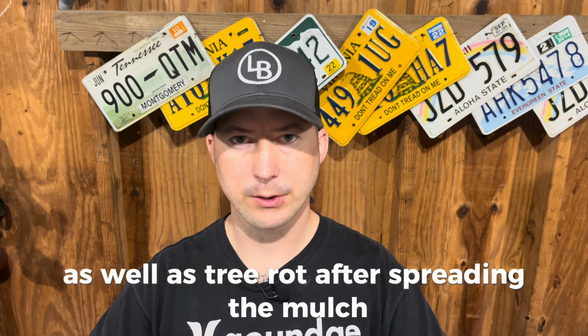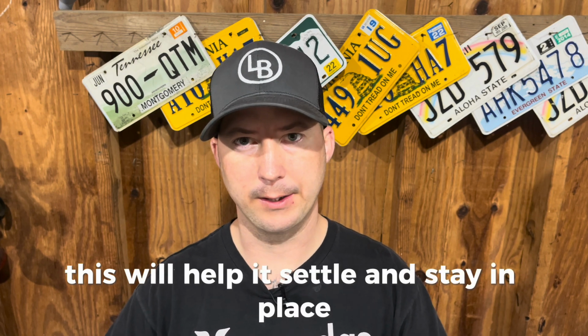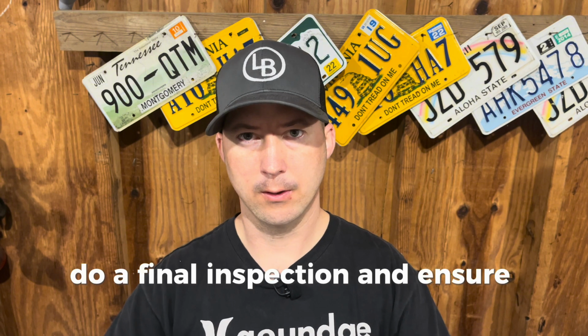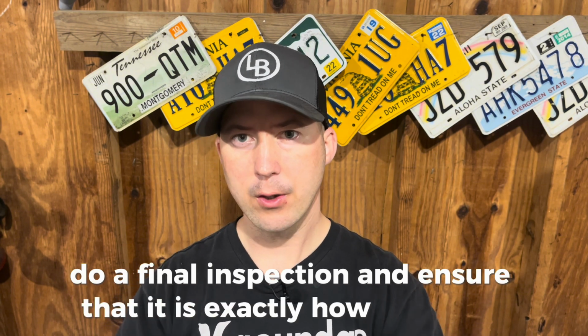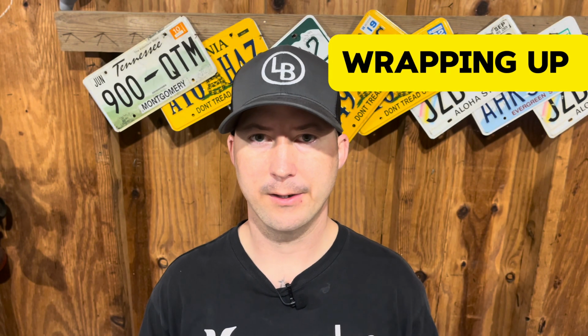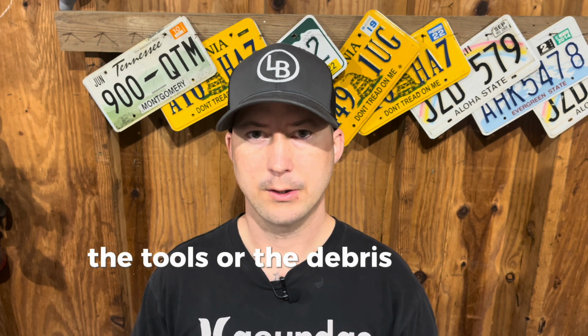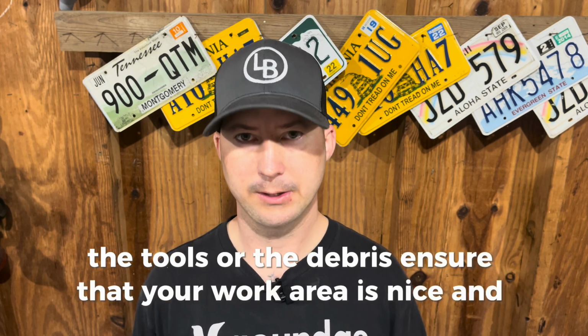After spreading the mulch, water the mulch immediately. This will help it settle and stay in place. Afterwards, do a final inspection and ensure that it is exactly how you want, and then make any adjustments as necessary. Finally, clean up any leftovers of the materials, the tools, or the debris. Ensure that your work area is nice and tidy.